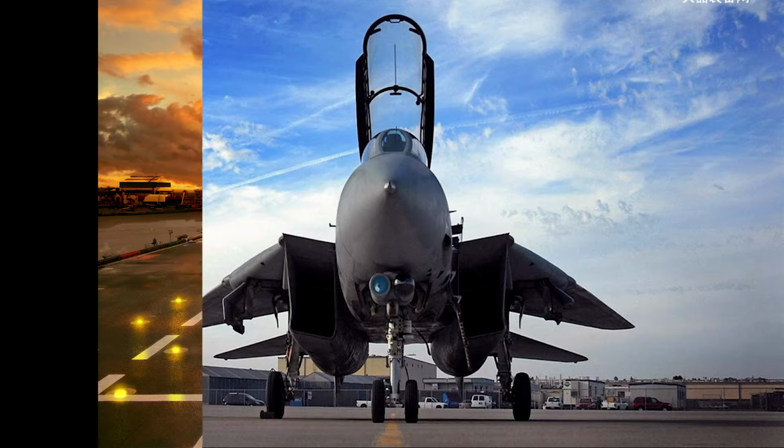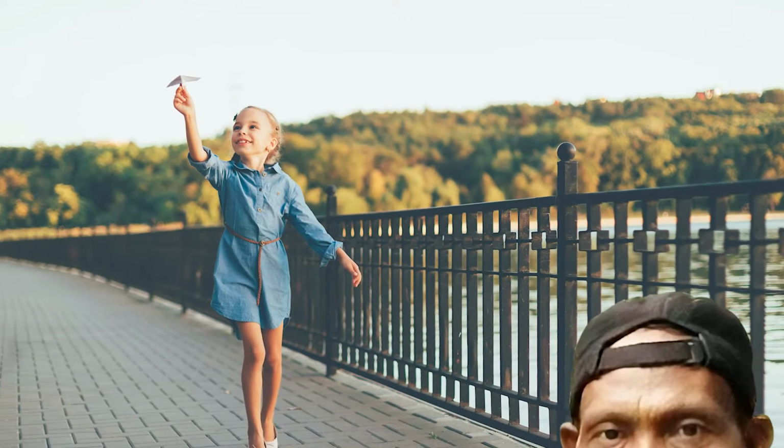Yet another composite image for today's example. Unfortunately, there's no guest today, so I found this photo of a little girl and... FBI, open up! Mission failed. We'll get them next time.